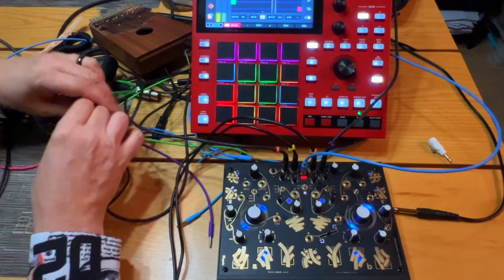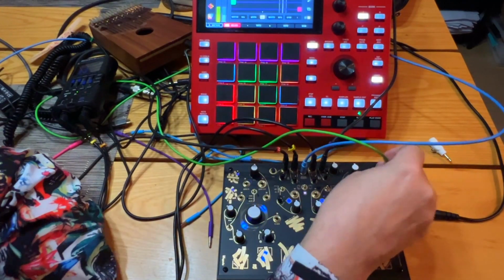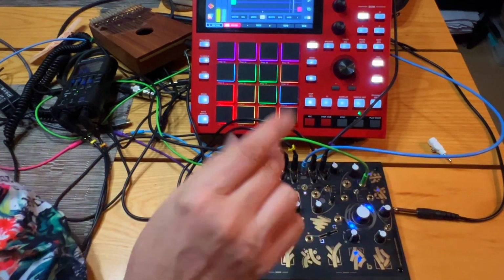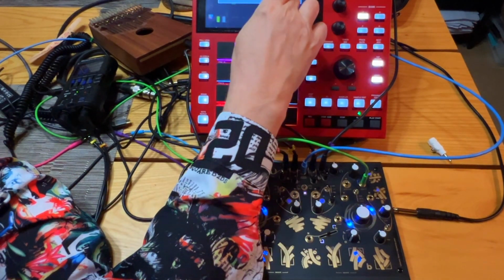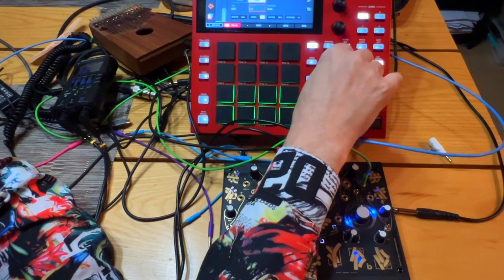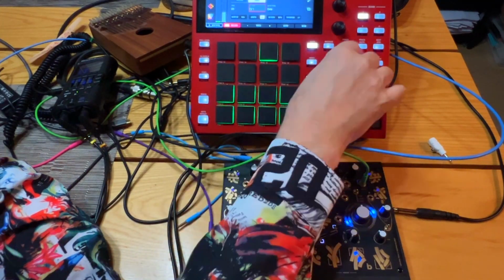I'm going to take my green cable, and this is coming out of CV port 2. And we're going to try this gate right here. Here's what I'm going to do, and I'm going to recommend this. So I'm going to create a new CV track, and I'm going to set that to drum, and I'm going to set it to CV port 2, just this pad here.